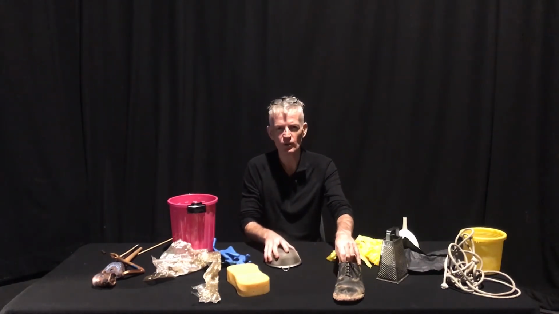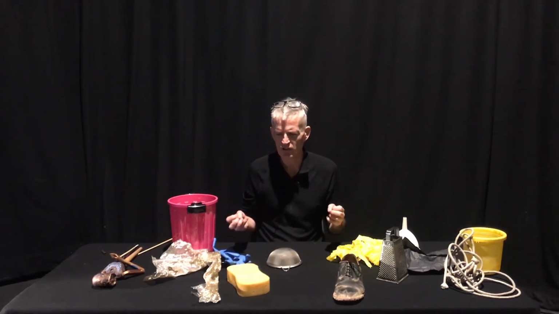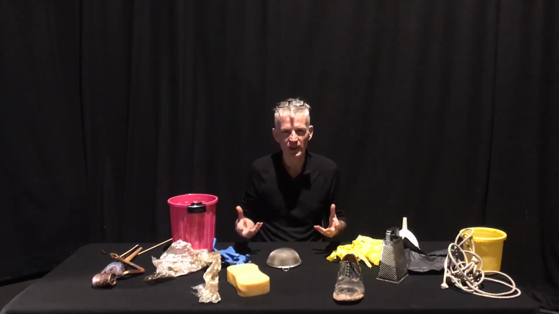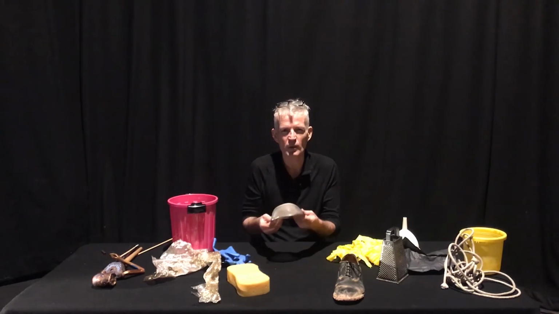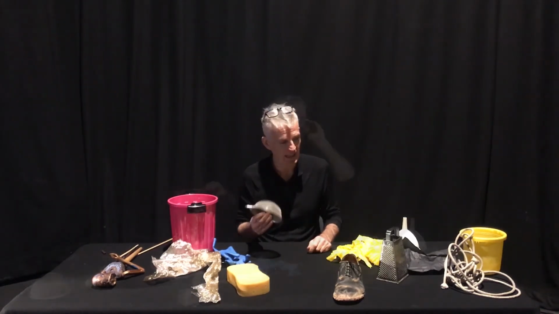And this is what I'm going to do with you in these three exercises. It just gets us to listen to those objects in different ways, so that we can become more sensitive in a way that we might be able to use it in storytelling.